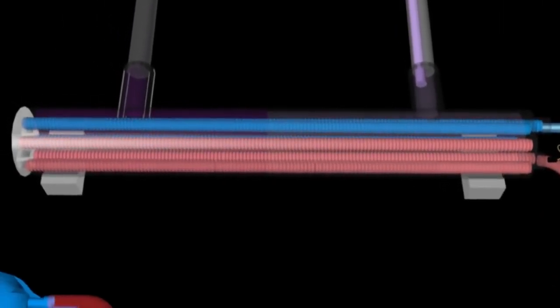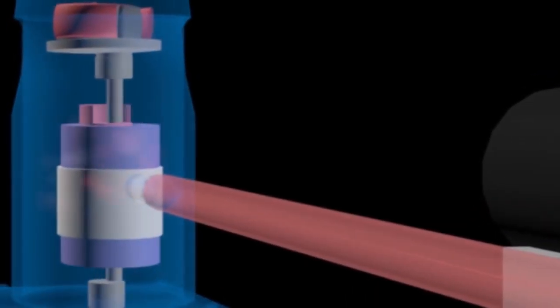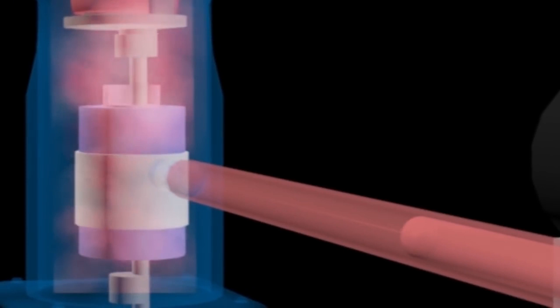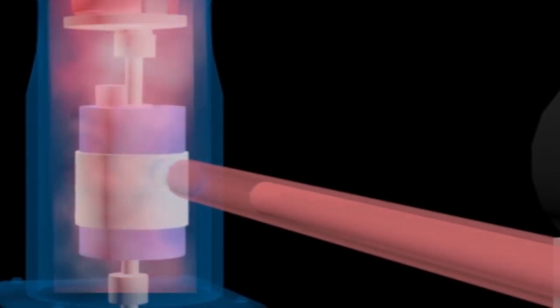The evaporator is insulated to reduce heat transfer. The refrigerant in low-pressure gas will return to the compressor and continue to the next cycle.